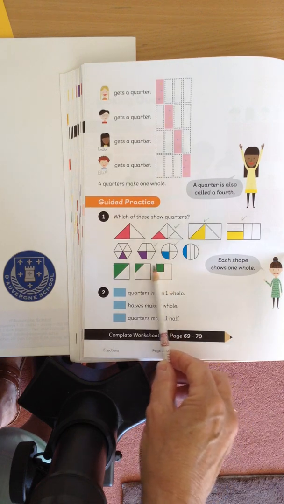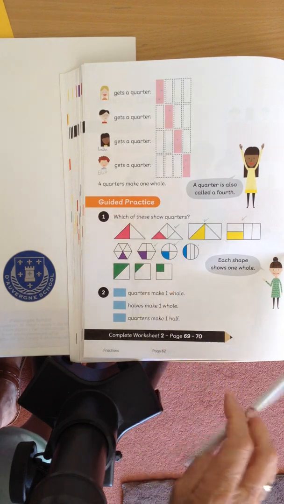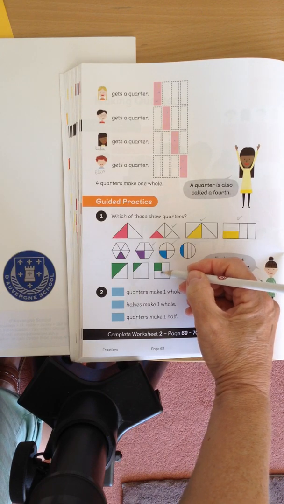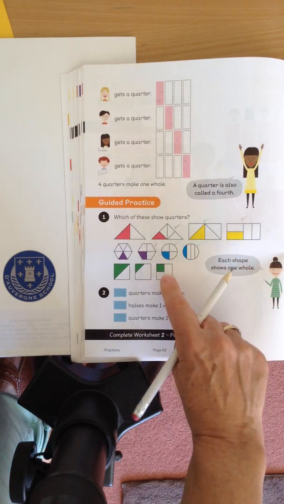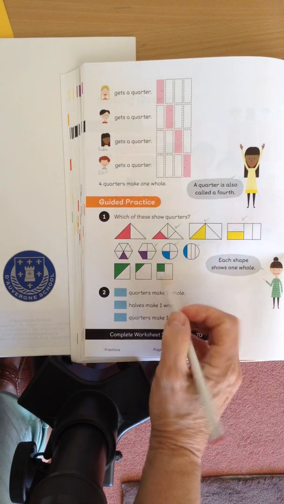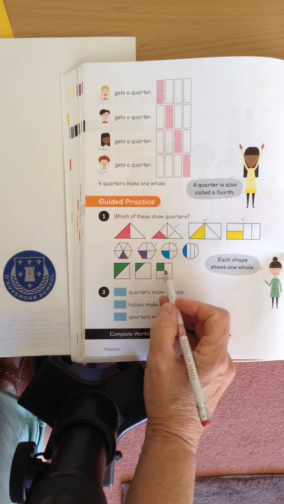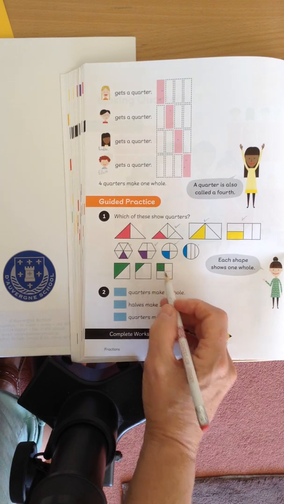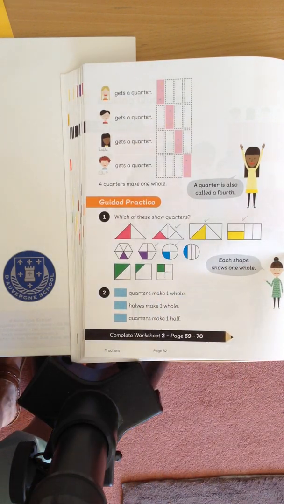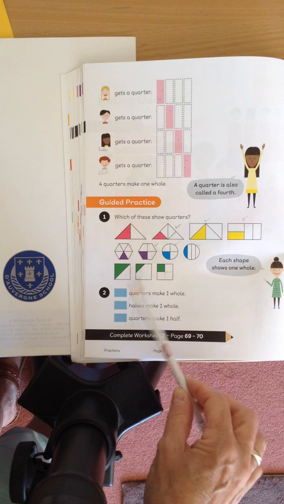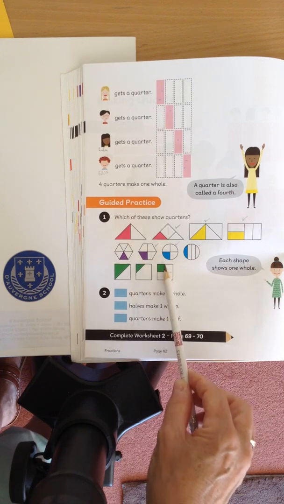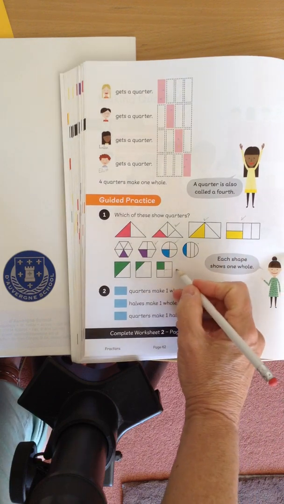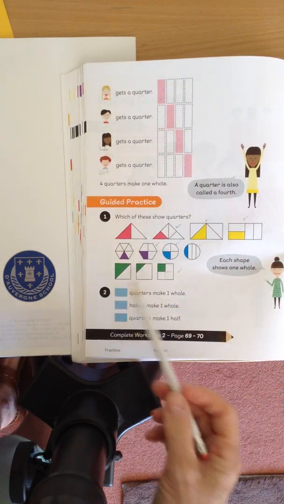Let's look at the last square. Have we got a quarter here? If I made that line a bit longer, even though we've only got 2 parts, if we did that, how many pieces is that part? Is that a quarter of the shape? If you look at those little lines, it is, even though we haven't drawn those lines in, that is showing a quarter. So yes.